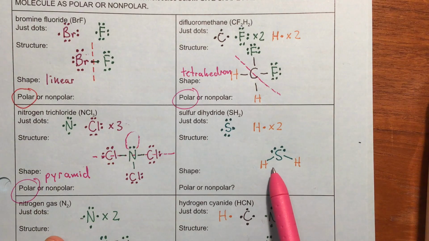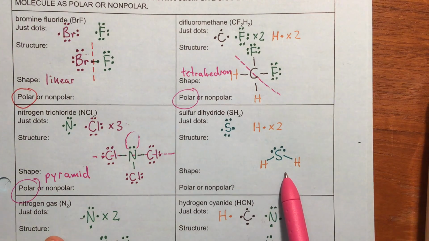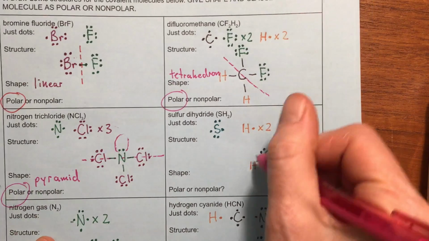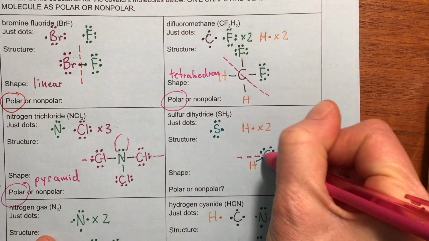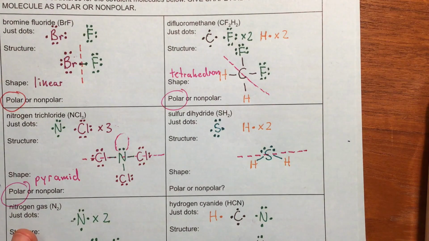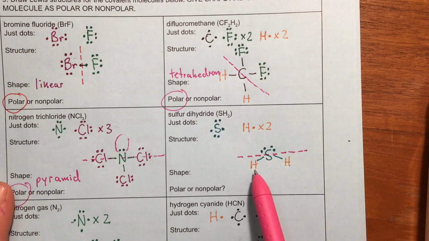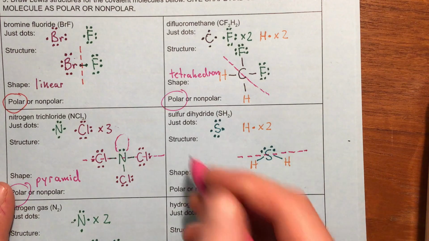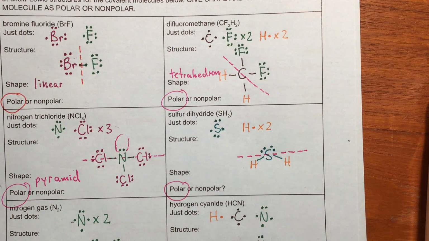Okay, so we're looking here at sulfur dihydrogen. And again, if we draw a dotted line like this, oh, this one's bent. Yeah, I didn't say that. It's the same situation as the pyramid, though. Our bent molecules are always going to be polar. So I'm going to circle polar on that and talk a little bit more about the shape.